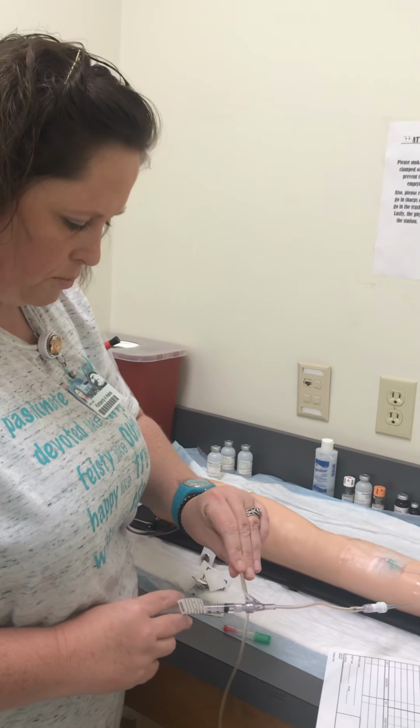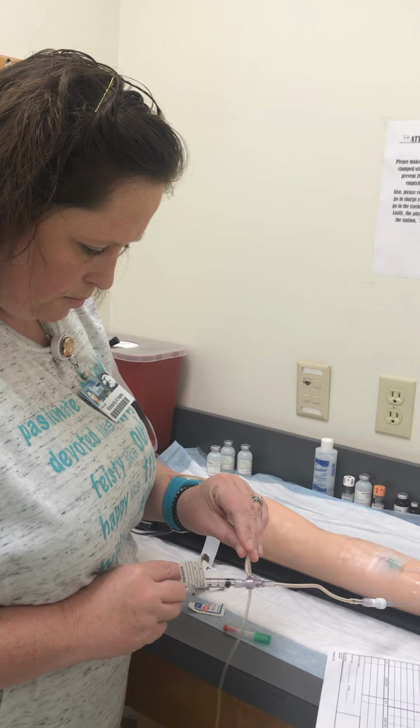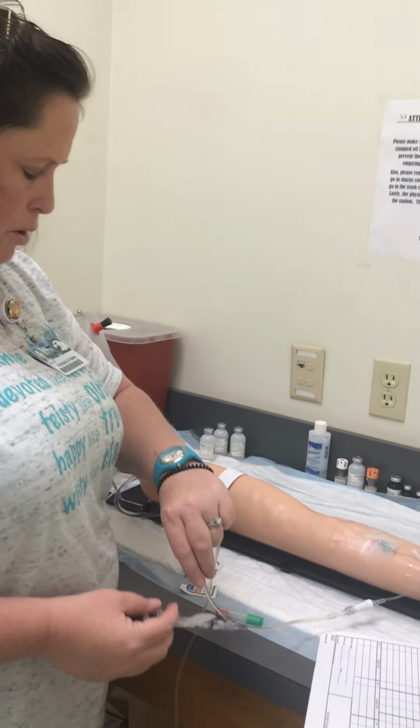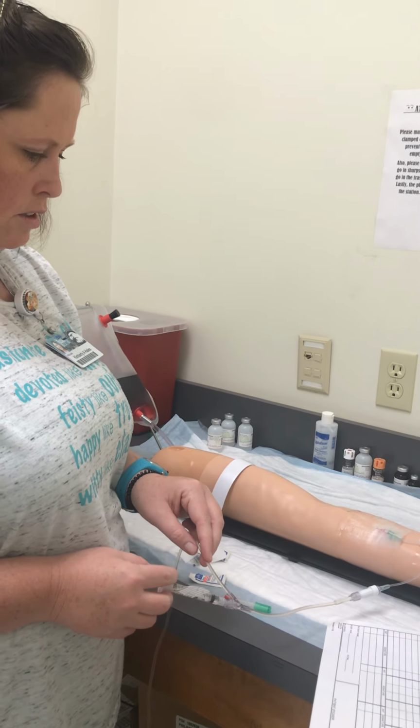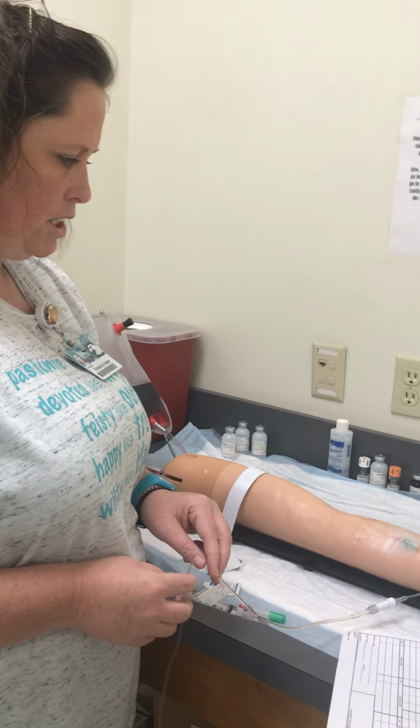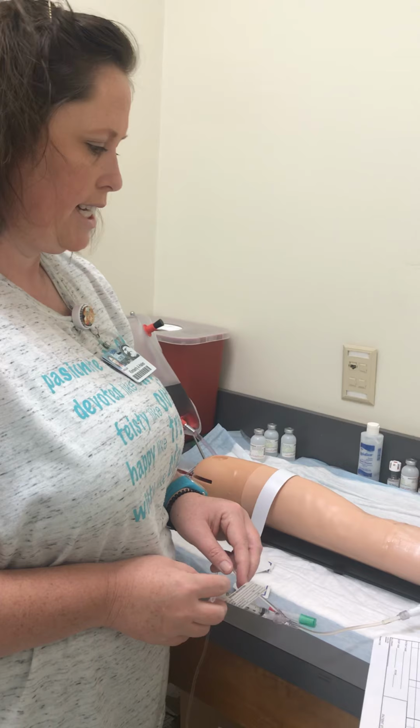And give another one. I'm going to monitor it before I let it run for 1 full minute. Still monitoring for signs and symptoms and any reactions. He's not having any.